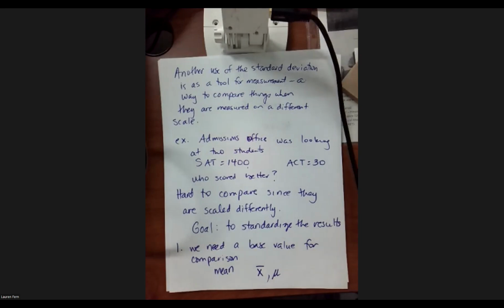But we've also seen that the mean can be affected by outliers, right? So we also then need to take into account how spread out our data is. Because if our data is really spread out, comparing it to the mean is going to have a very different effect than if our data is not very spread out.